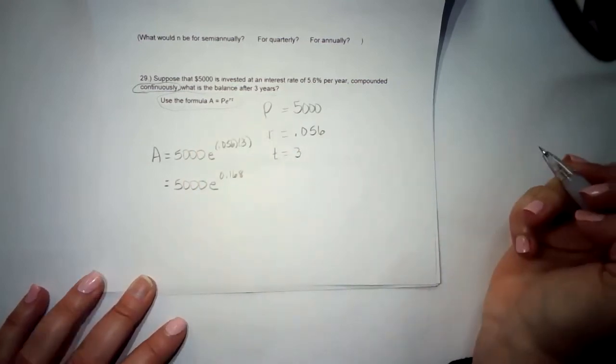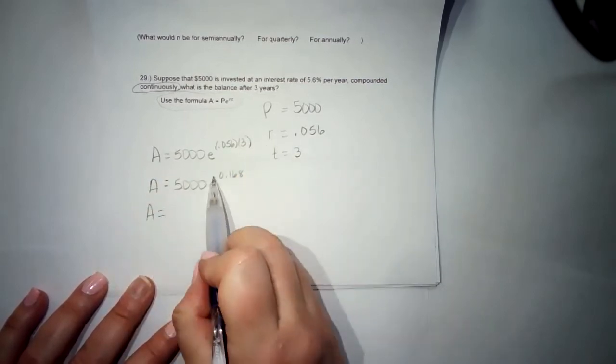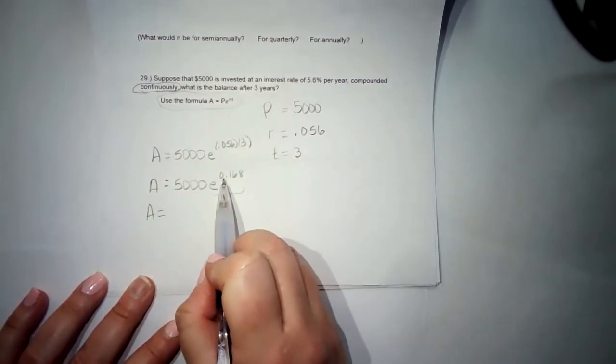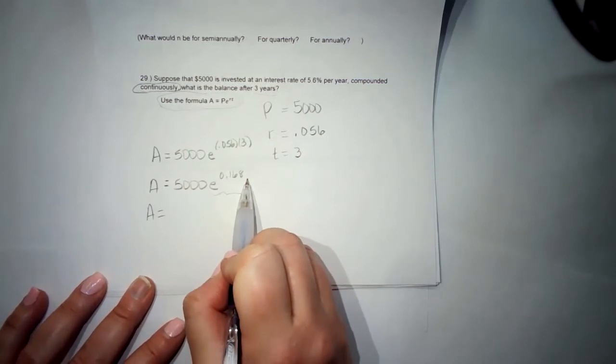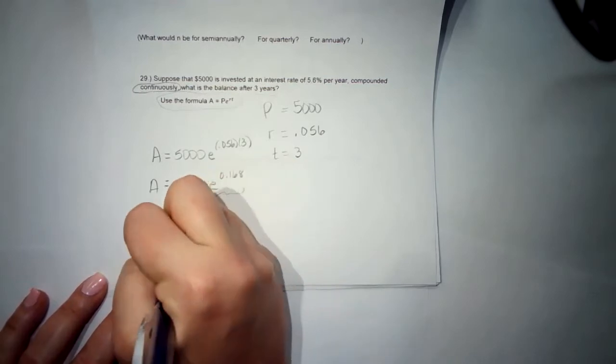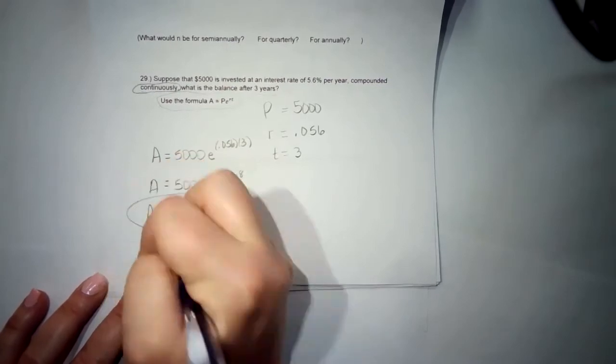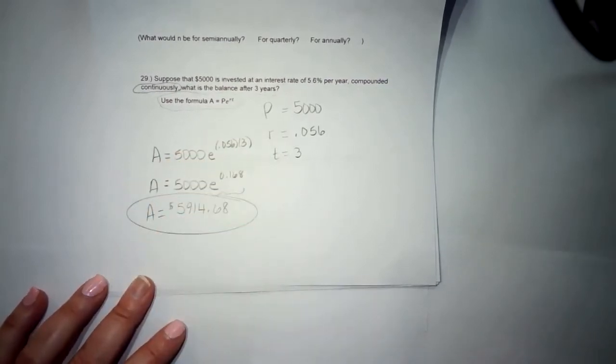0.168. Thank you, Shalondra. Okay, perfect. Now I'm going to do e to the 0.168 first in my calculator times the 5,000. And then I do have an answer for that. See if you come up with 5914.68. Okay, good. Because it's money. All right, everybody okay with that one?